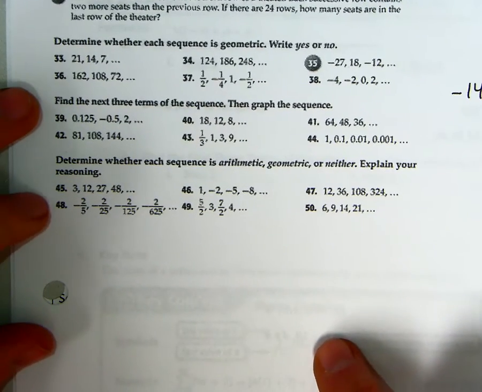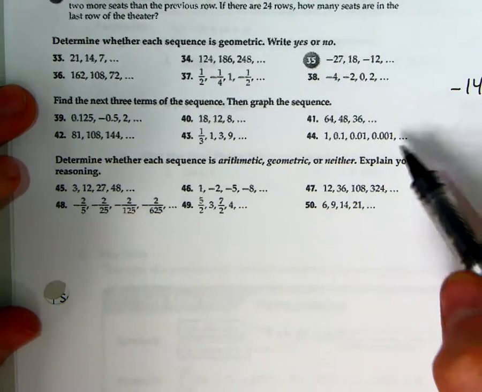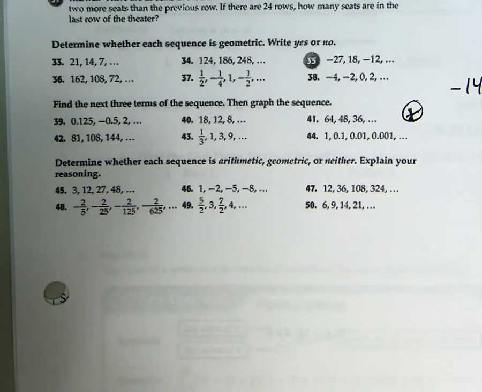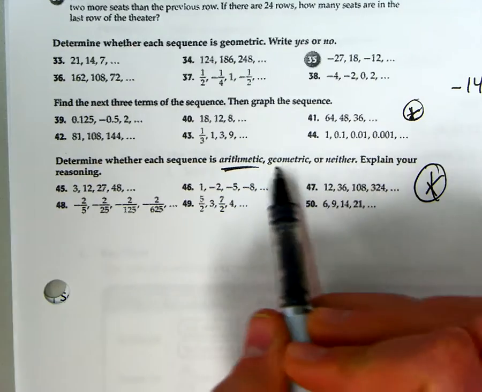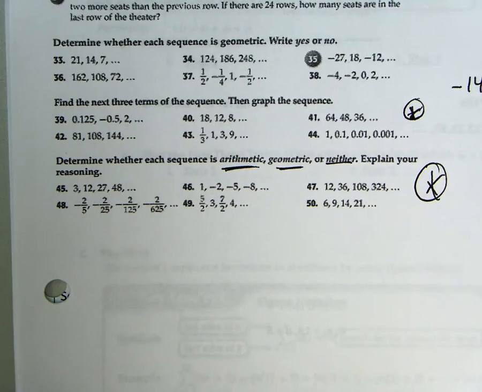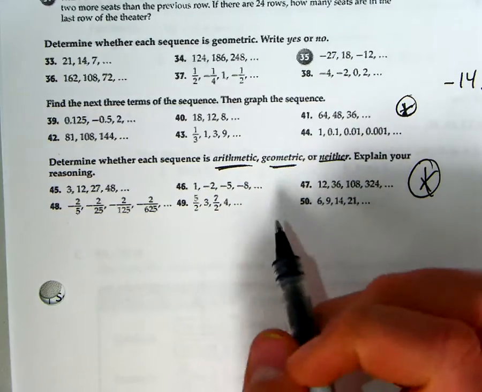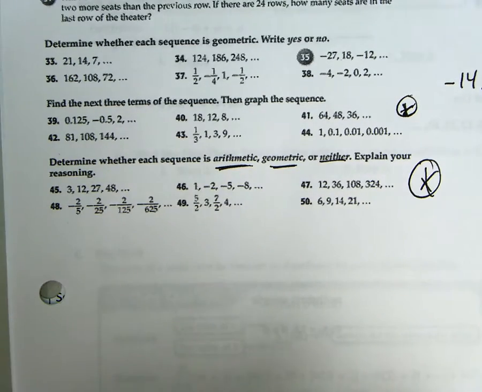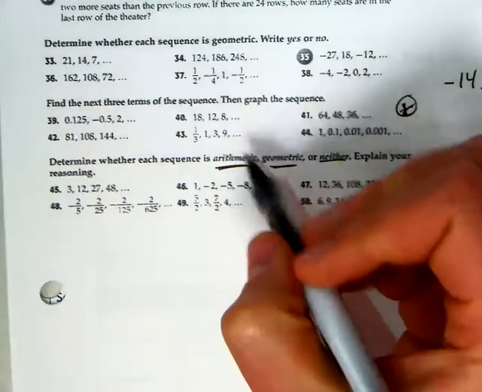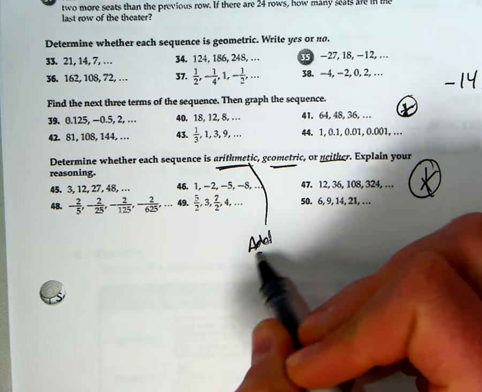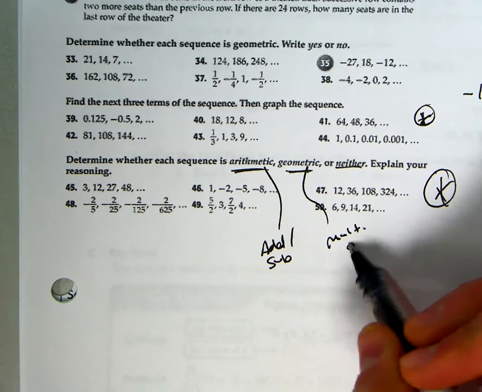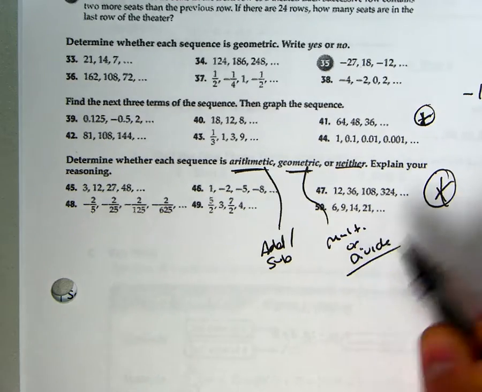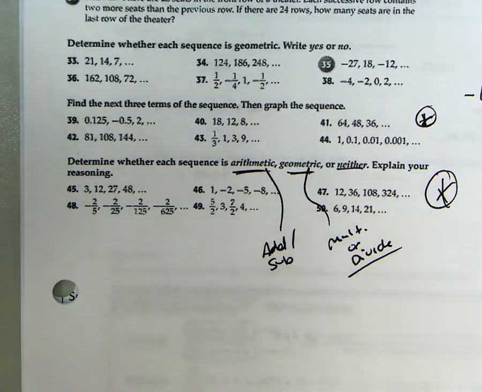So there's that I want you to pay attention to, as well as the same thing for the geometric sequences. And then you need to be able to determine, is it arithmetic, geometric, or neither? So it's either got to be added or subtracted by the same number each time, or multiplied. Addition, subtracting is this one. This would be multiply or divide. So that's just 11.1. Fairly simple, fairly just rudimentary.